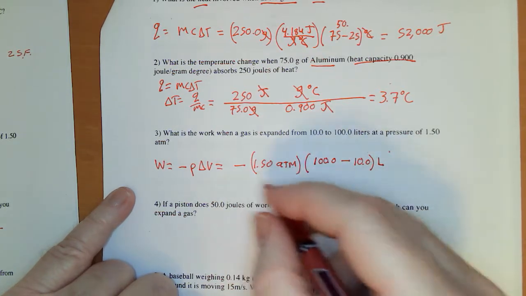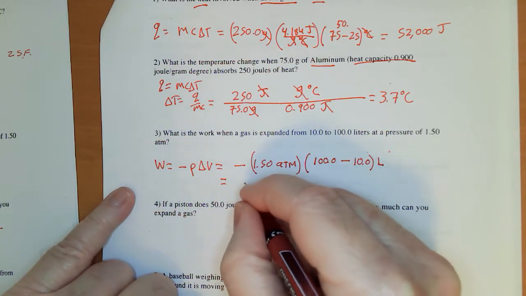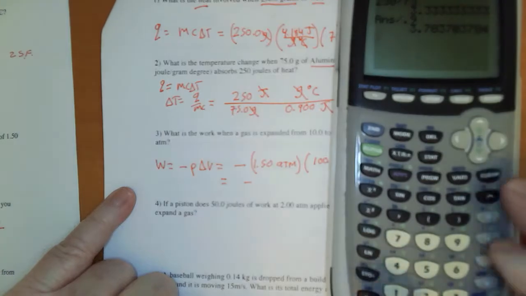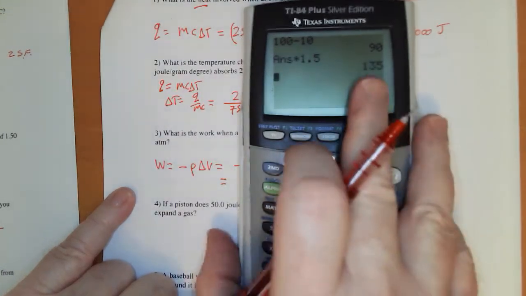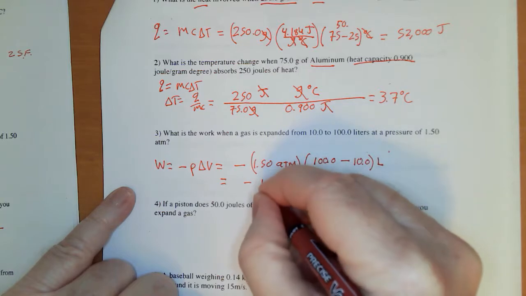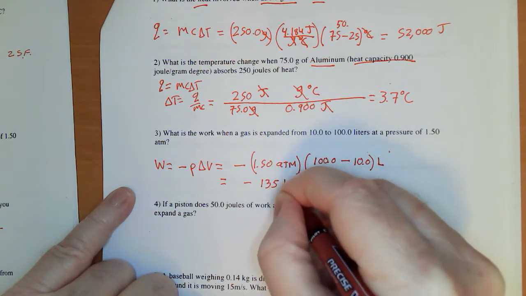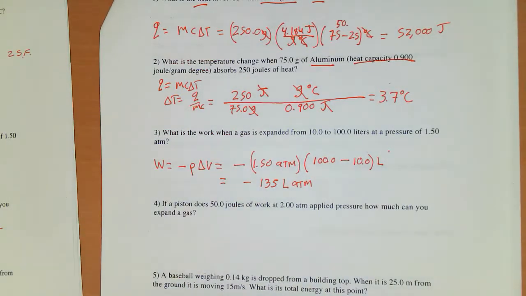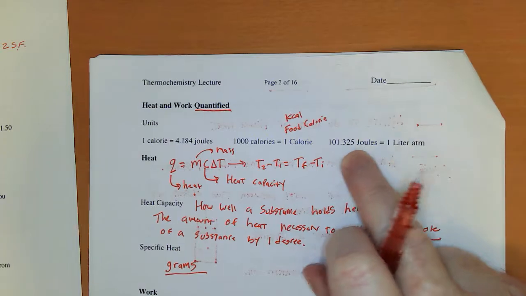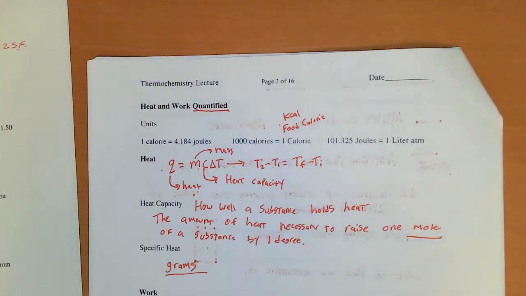No units cancel. And this equals 100 minus 10 times 1.5, and I get negative 135 liter atmospheres, which seems like an odd unit to you, but don't worry, because we do have a conversion factor back here to turn that into joules.